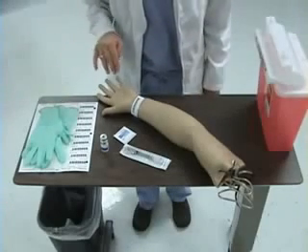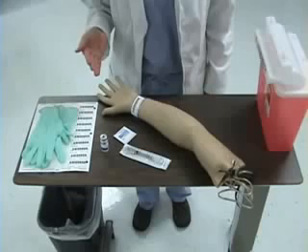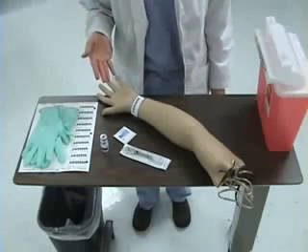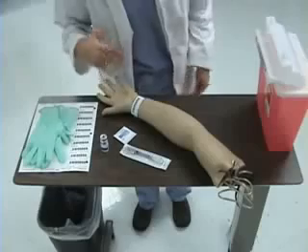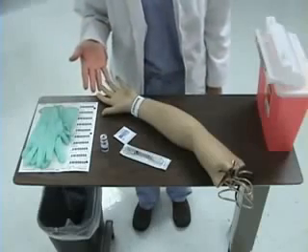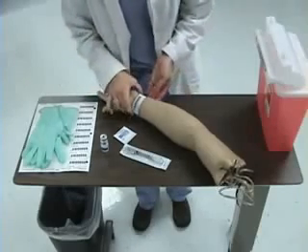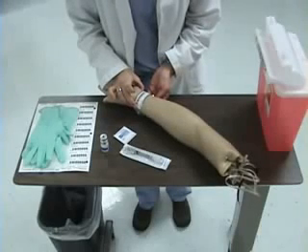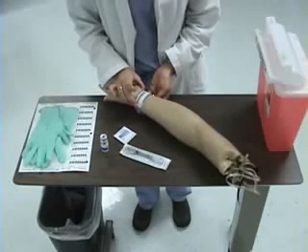I will begin by entering my patient's room, washing my hands, and then I will identify my patient. I will begin by introducing myself to the patient. Then, as I'm looking at the identification bracelet, I will ask my patient to state their name and date of birth.